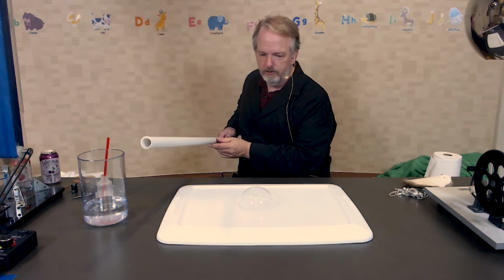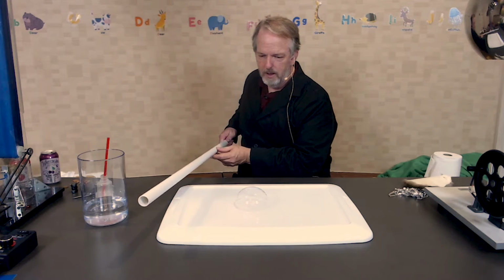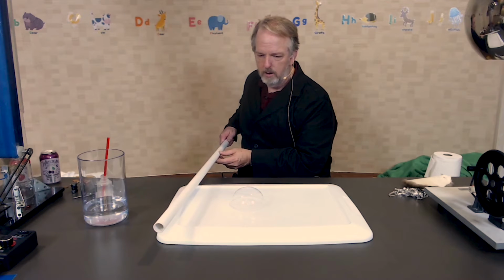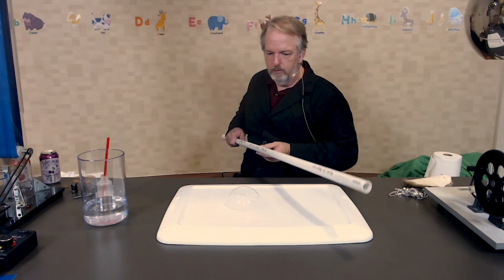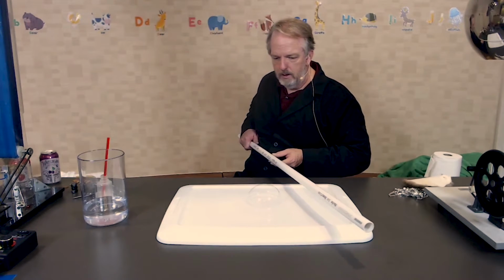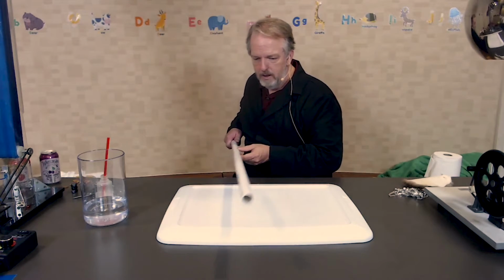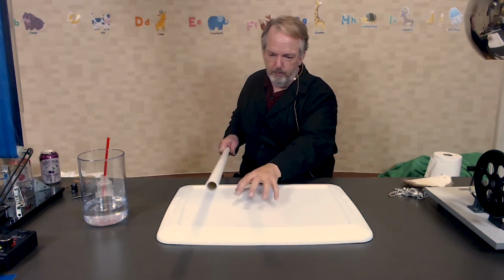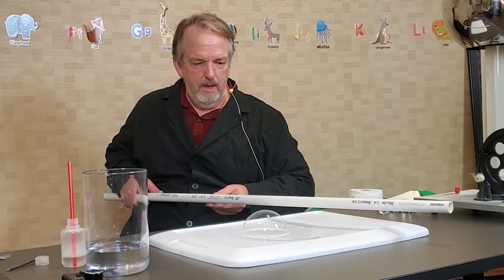Now watch, now watch. You can already see the bubble moving. So it's moving toward this charged PVC pipe. You can watch it move backwards this way. And if I get a little closer, it'll move even faster. And it actually pulled up until it popped on the edge of this.